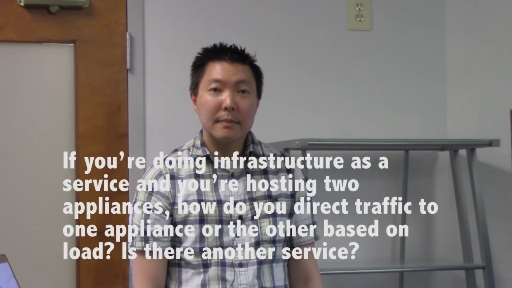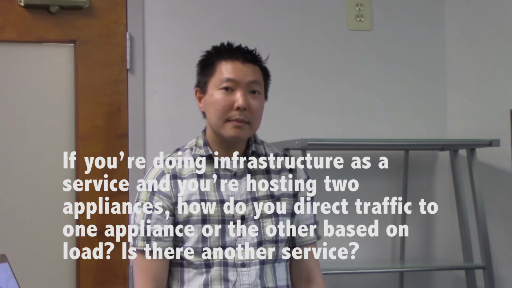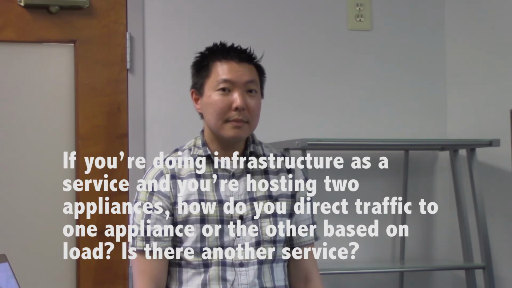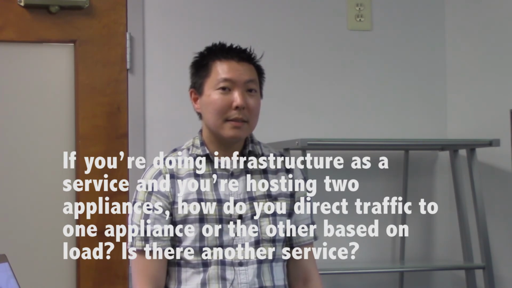Yeah, well, the real problem is if you're doing infrastructure as a service and you're hosting appliances, and you've got to route the traffic to either one based on load, and the ELB can't do it, because you're not really using Amazon Web Services, you're hosting a third-party appliance. So how do you direct the traffic from one appliance to the other? Or another service that I'm not thinking about.